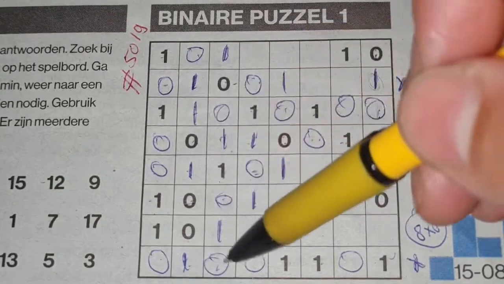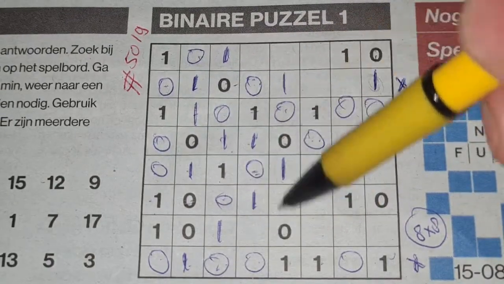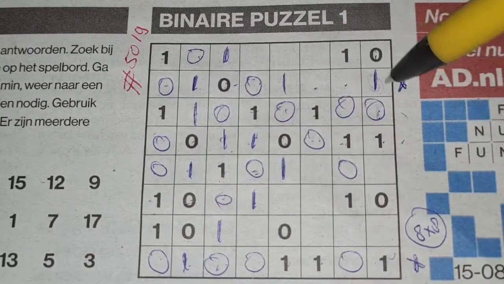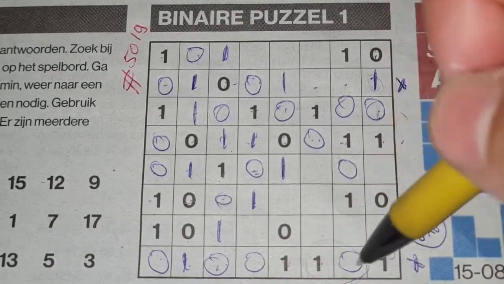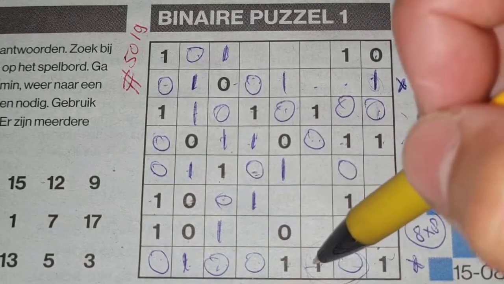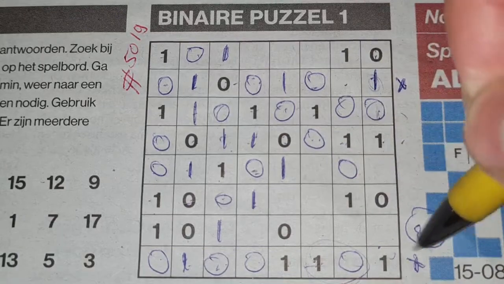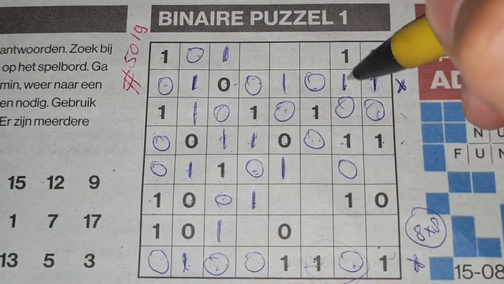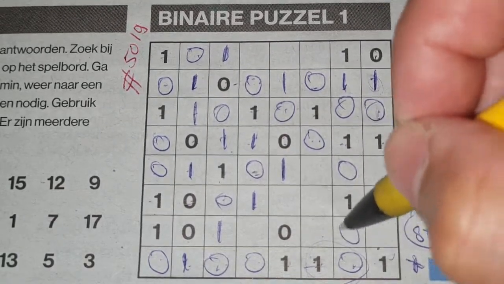1 1, 1 1. Empty box, 1 1. So we need to switch those 2 digits. We have a 1 here, this should be the zero. We have a zero here, this should be the 1. 4 ones we have here, so the rest are zeros.